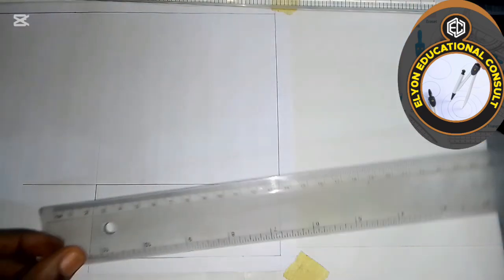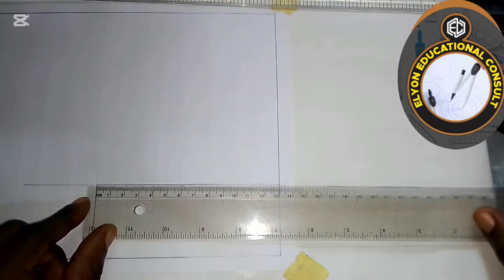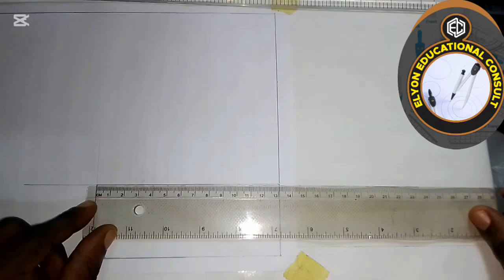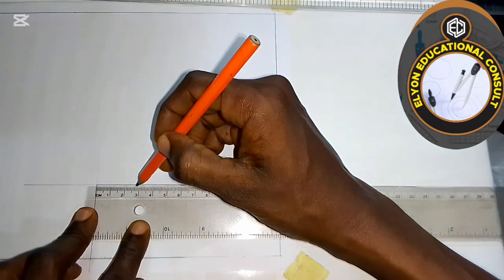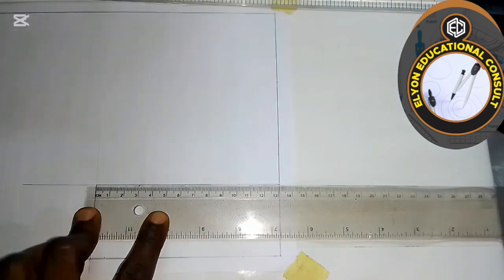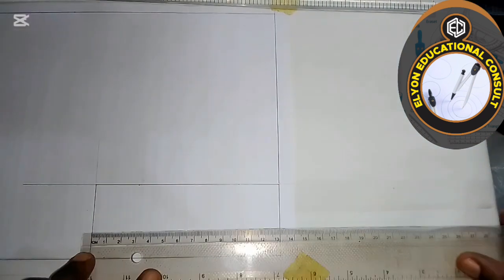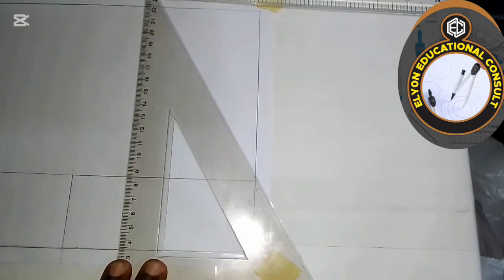The next thing we are going to do now, from here, is measure 30, which will serve as the portion where I'm going to be writing the information. This is 30. You can quickly use our set square, like I told us earlier.